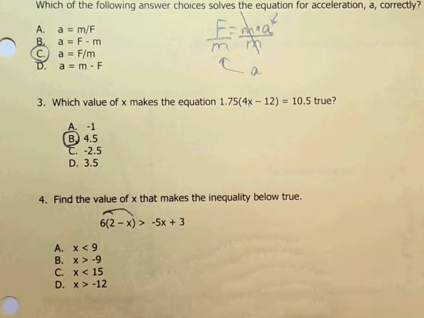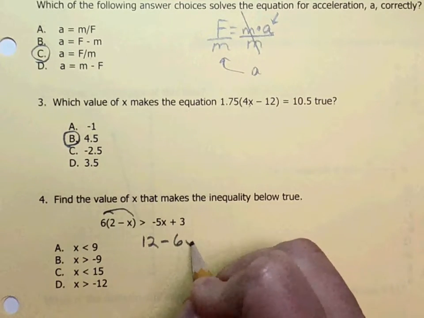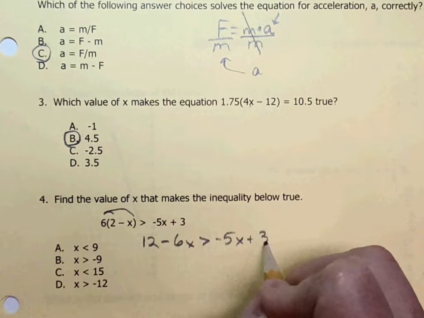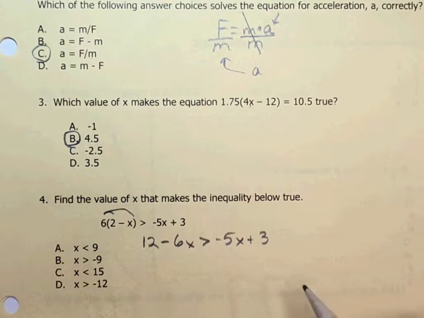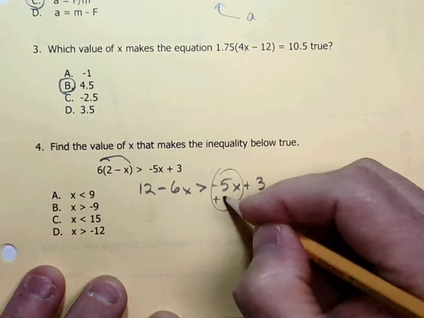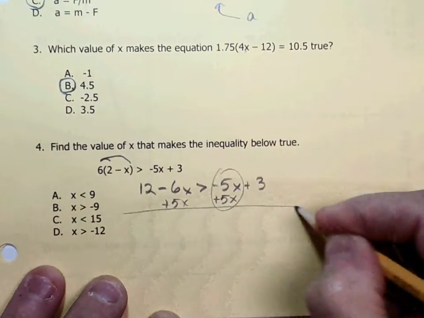Inequalities, we do the same process. We will distribute. Make sure you take care of your signs. And we'll move it to one side or the other. I'm just going to go left, so we have this plus 5x plus 5x.